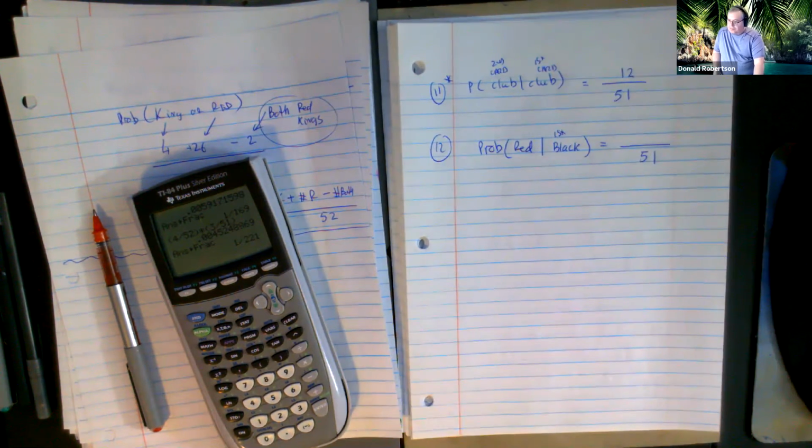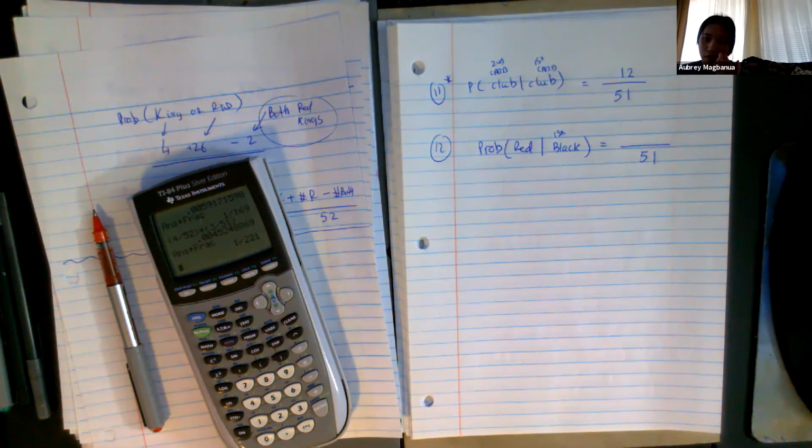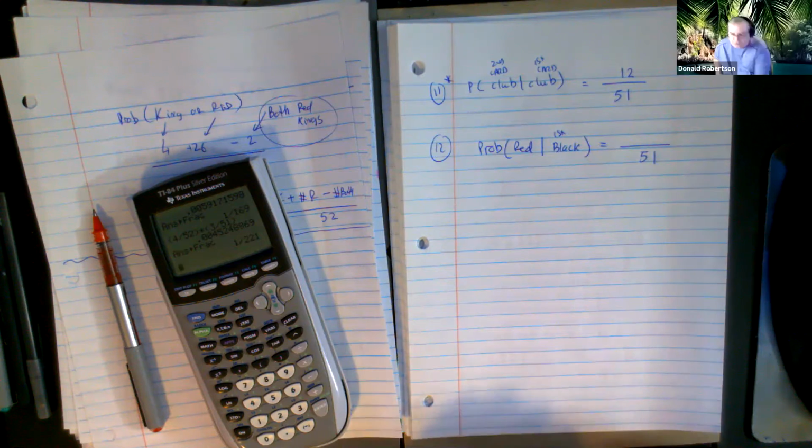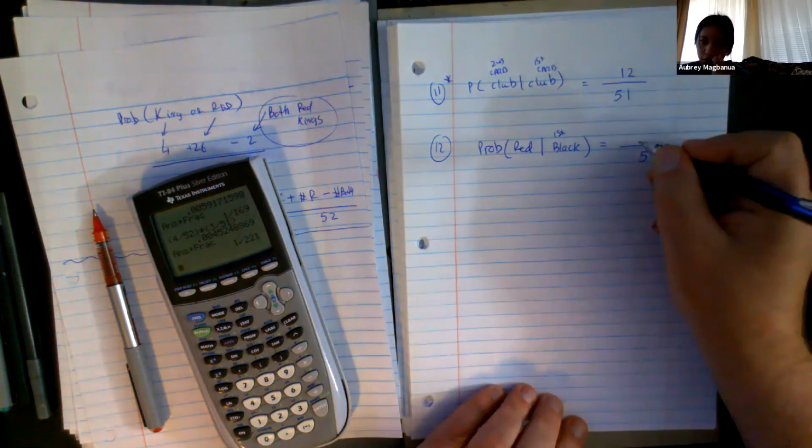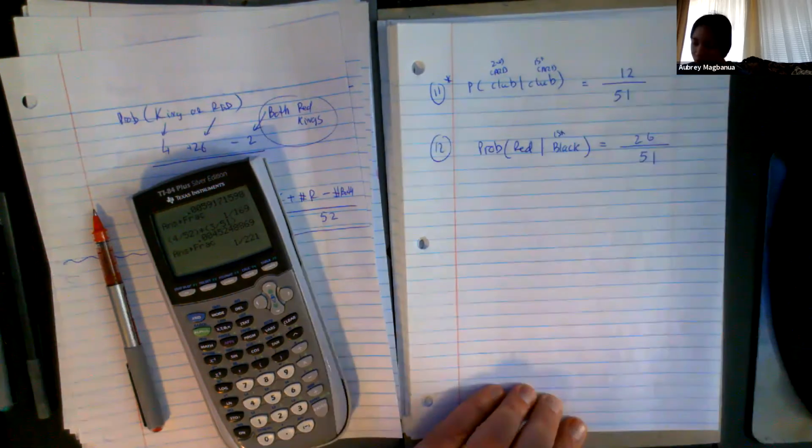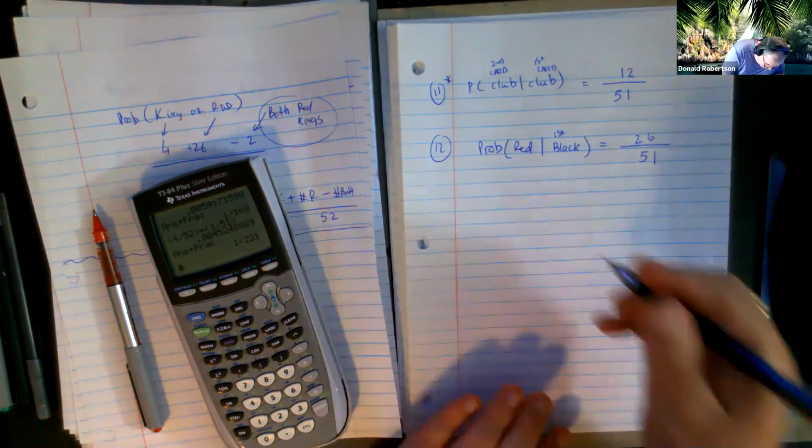Because the first card is a black and it's happened. Of those 51 cards, how many of them are red? Is it 25? Did a red get used up? Oh no, 26. Yes, 26.